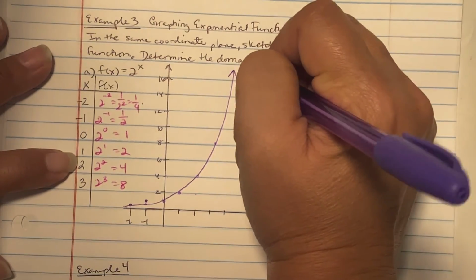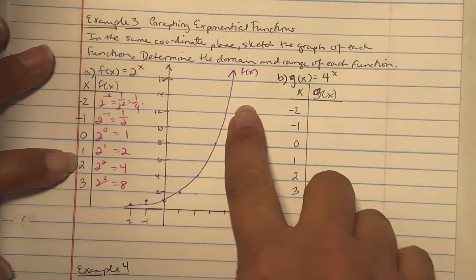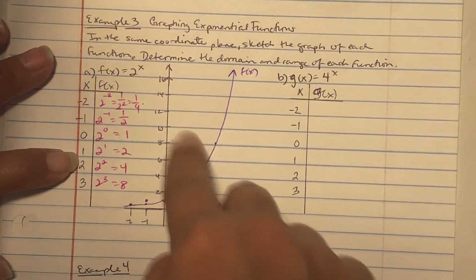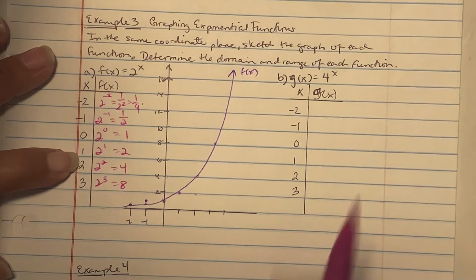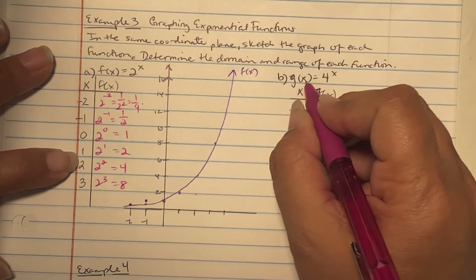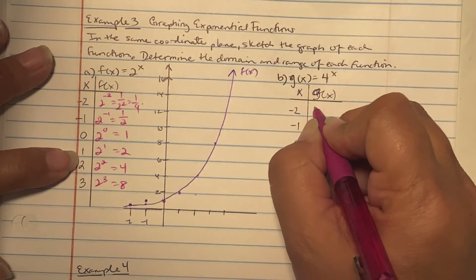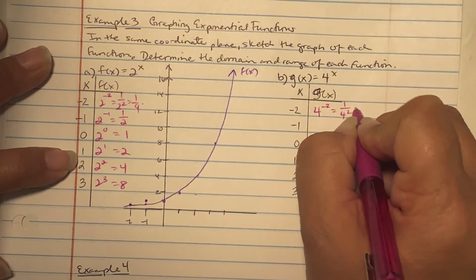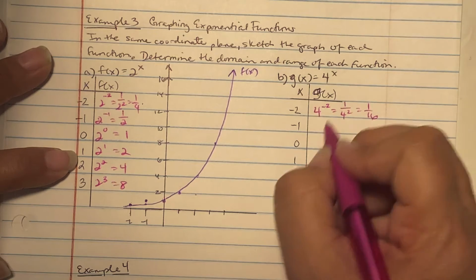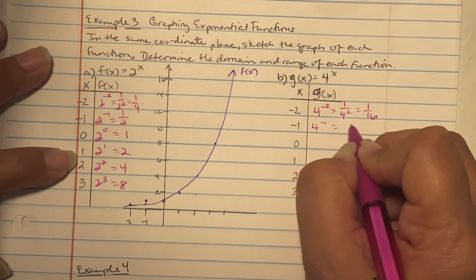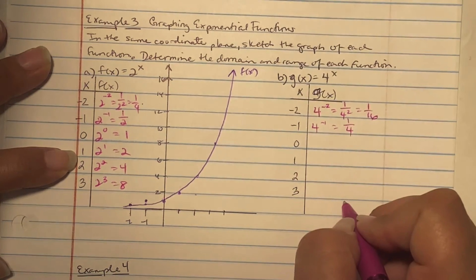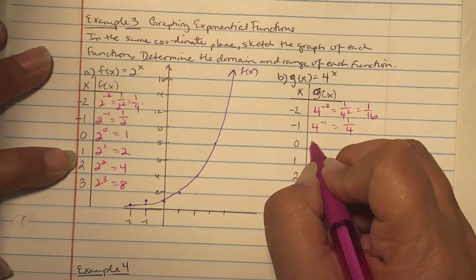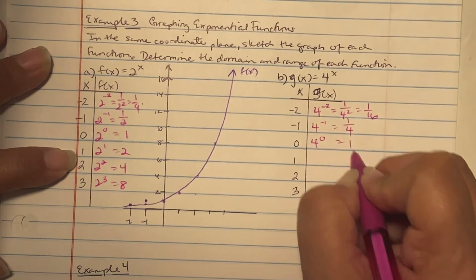Now they want us to graph our g equation in the same graph. So we need to find our g values. They said it's 4 to the x power, so we have 4 to the -2, which is 1 over 4 squared, or 1/16. 4 to the -1 is 1 over 4. 4 to the 0 is a 1. 4 to the first is a 4.